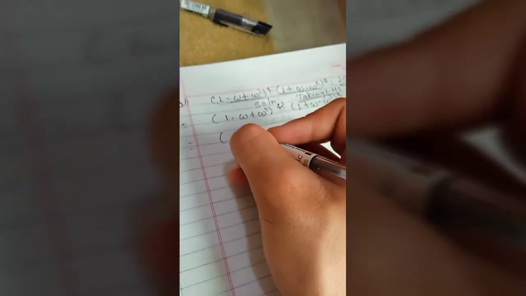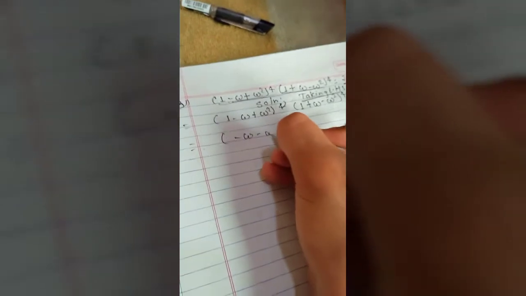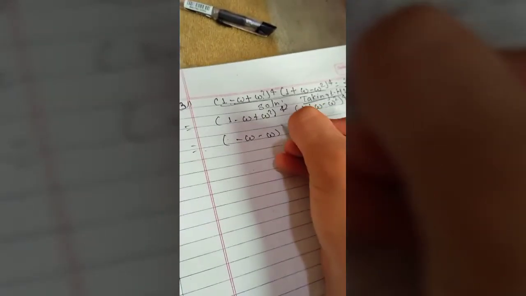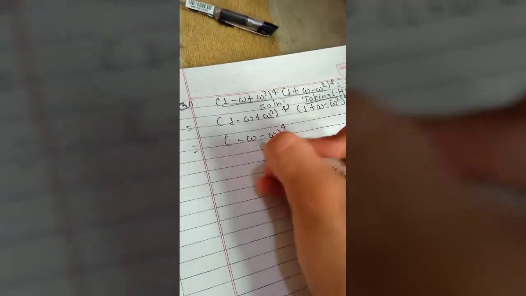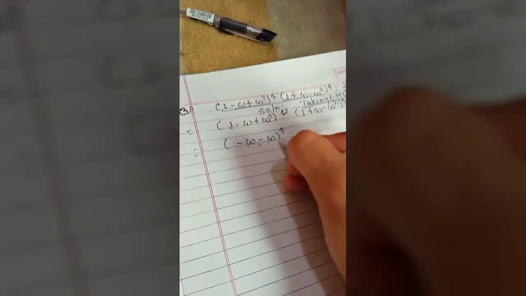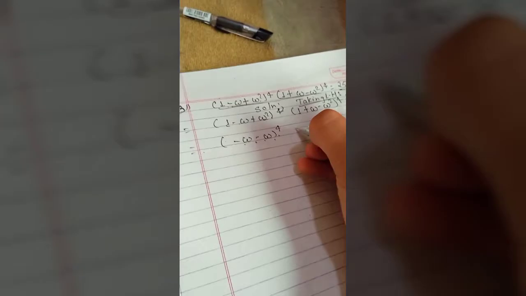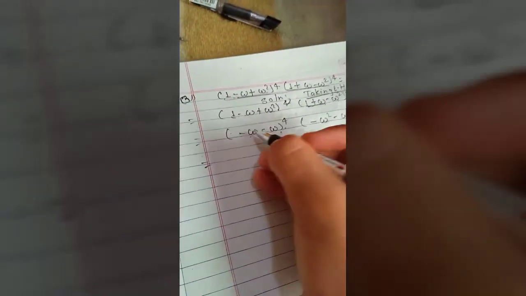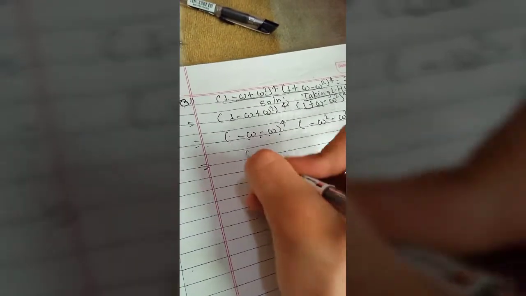1 plus omega square means minus omega power 4. 1 plus omega square means minus omega, and minus omega, this minus omega as it is written here, and 1 plus omega is minus omega square power 4, is equal to minus omega, minus 2 omega power 4.